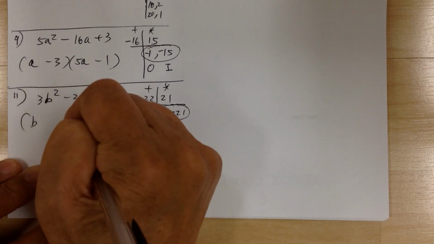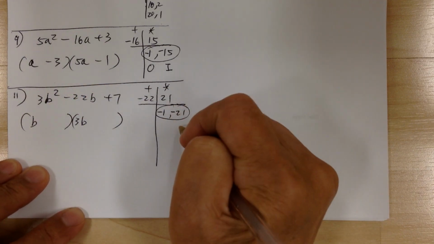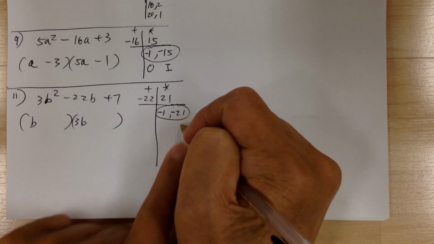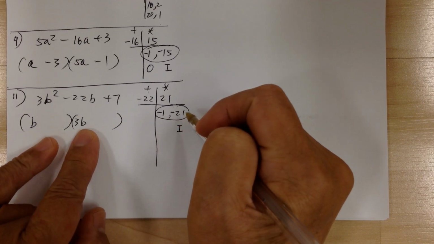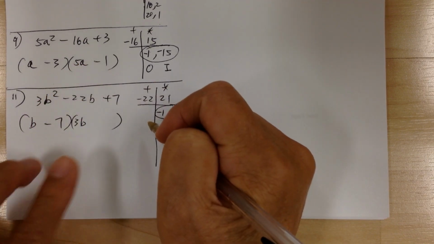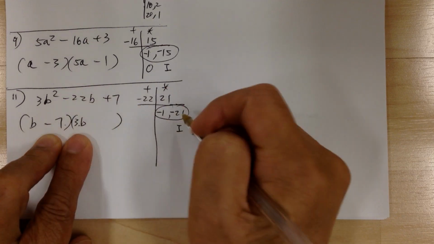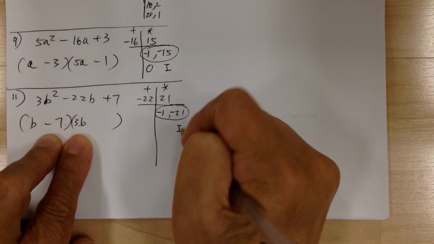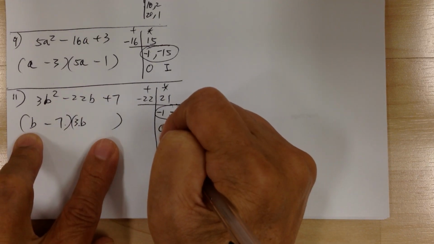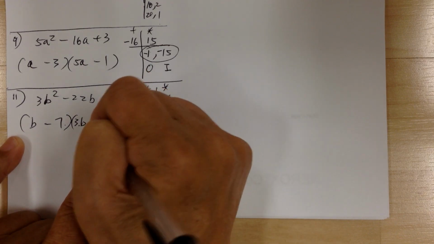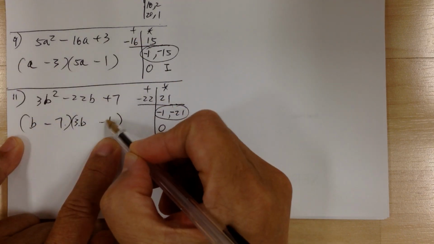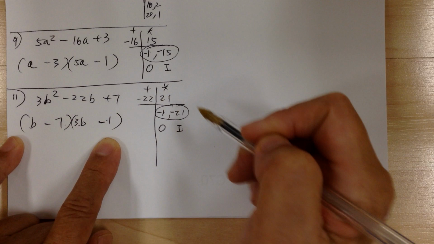So you're going to go B, 3B. So this is a multiple of 3, so this has to be the inside, right? So it'd be minus 7, okay? So 3 times negative 7 gives you negative 21. So that's the inside. Then this would be the outside, okay? So outside would be negative 1, right? 1 times negative 1 gives you negative 1.